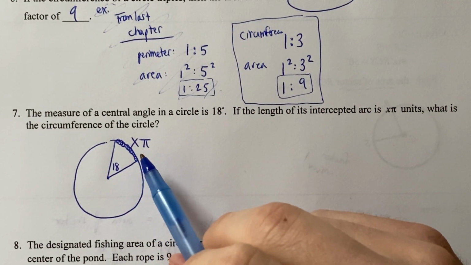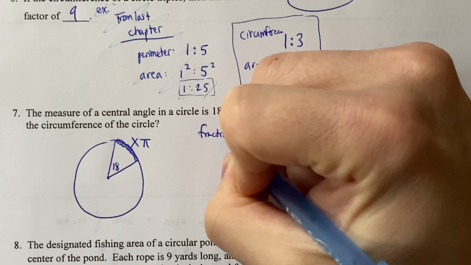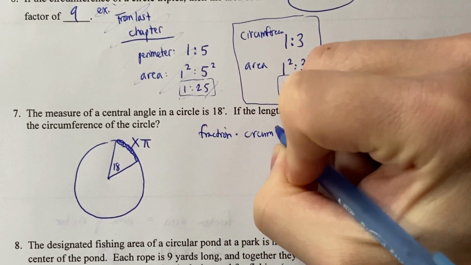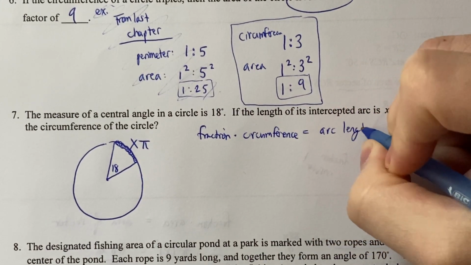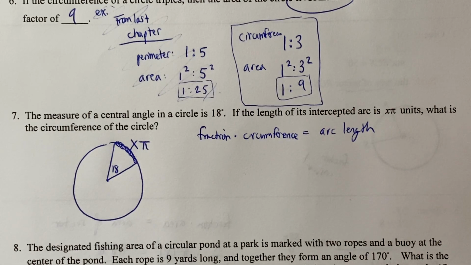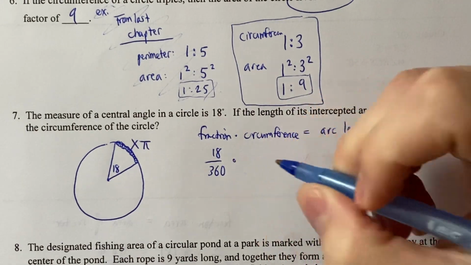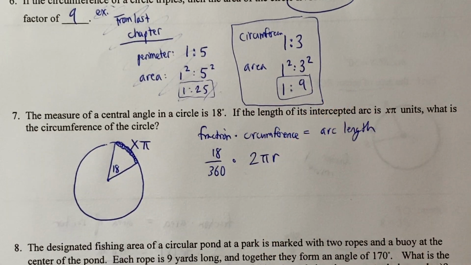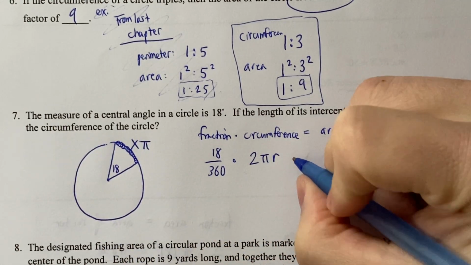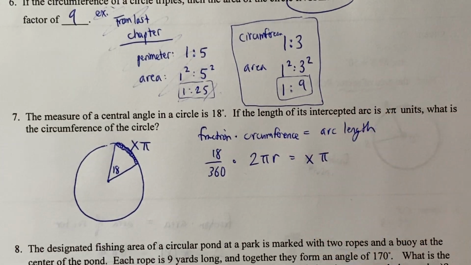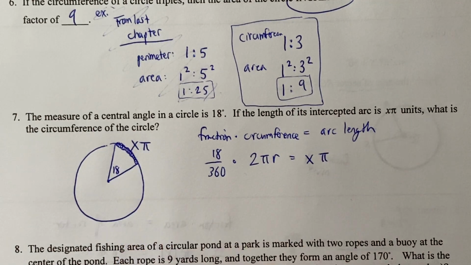So with what I have, if I ever give you arc length, which is what this is, the length of the arc, a fraction of the circumference is going to equal the arc length. That's something that's always true. So the fraction here is 18 out of 360. The circumference is 2 pi r. We don't know r, but you need r to get the circumference. And this equals x pi, because again, the fraction of the circumference is going to equal the arc length, which is what they gave us in the problem.